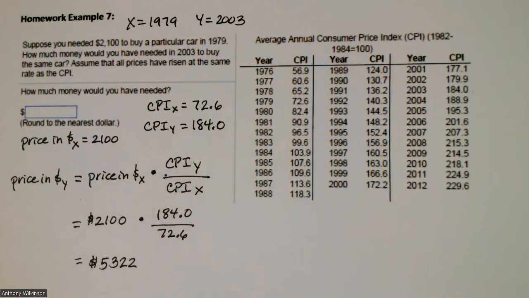So that means if I wanted to buy that same car in 2003, I would need $5,322. Okay.